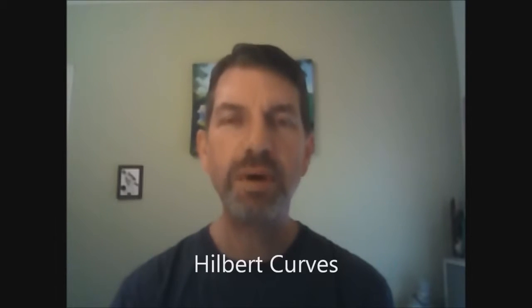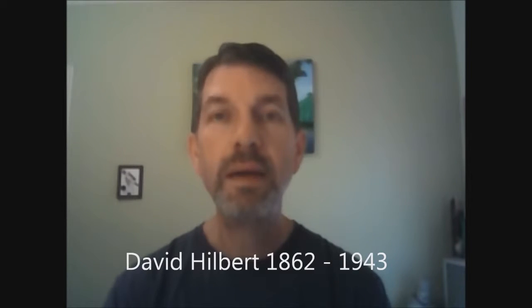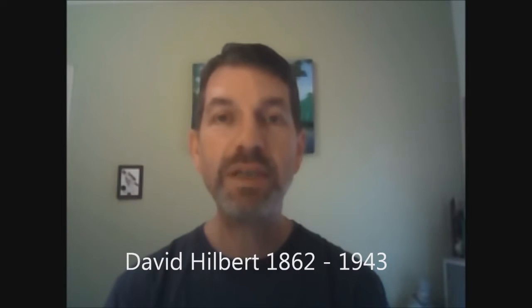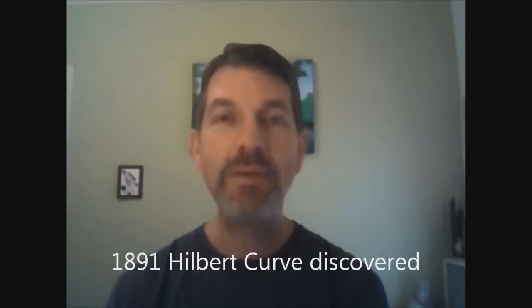Now I was thinking about the blues, and it occurred to me that the blues harmonic structure has kind of a fractal format to it. And I was playing around with different Hilbert curves and came up with this idea. Now the Hilbert curve is named for the German mathematician David Hilbert. And in 1891 he invented what is called today the Hilbert curve.